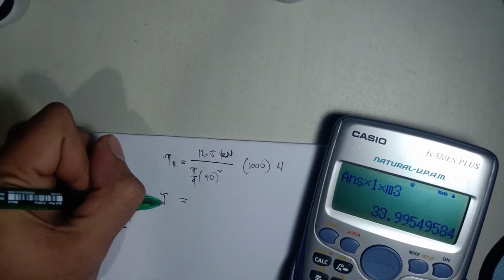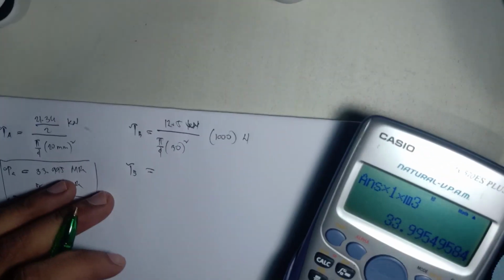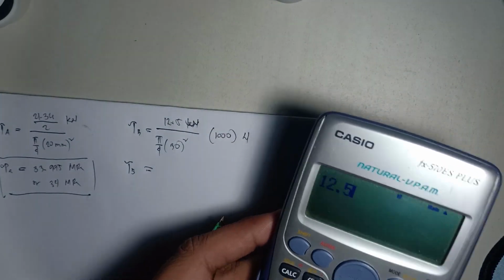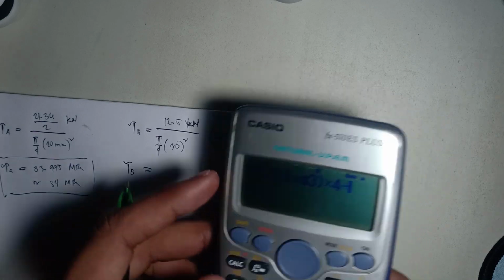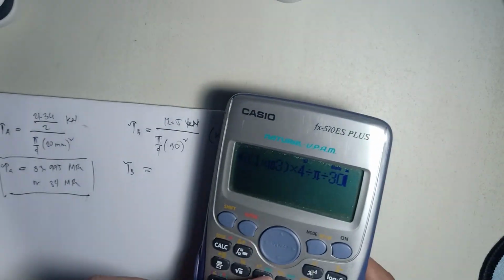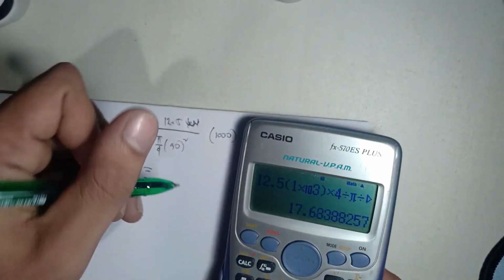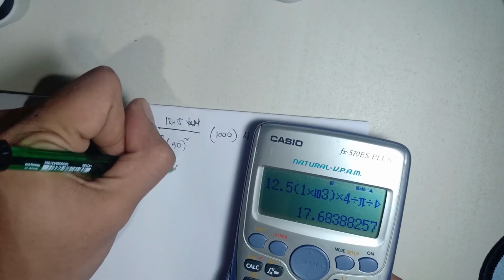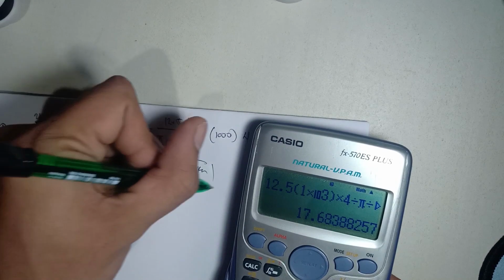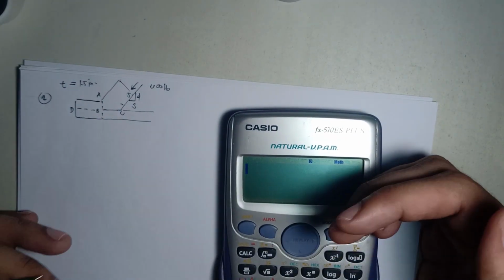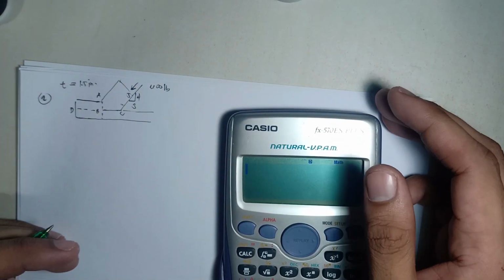So yung shear stress at B is 12.5 times 1,000 times 4 divided by pi divided by 30 squared. So ang sagot is 17.68 megapascal. Yun. Yan yung para sa number 1. Ayun. So para sa number 2, basahin ko muna ulit yung problem.